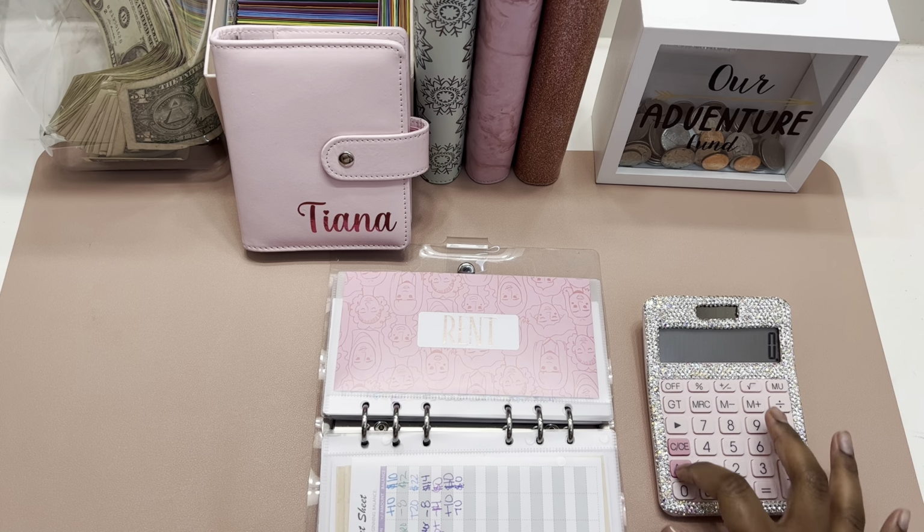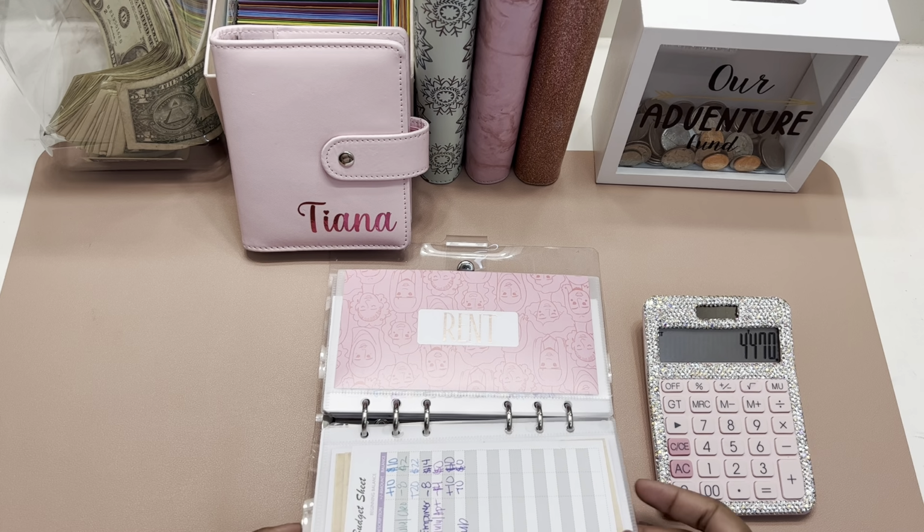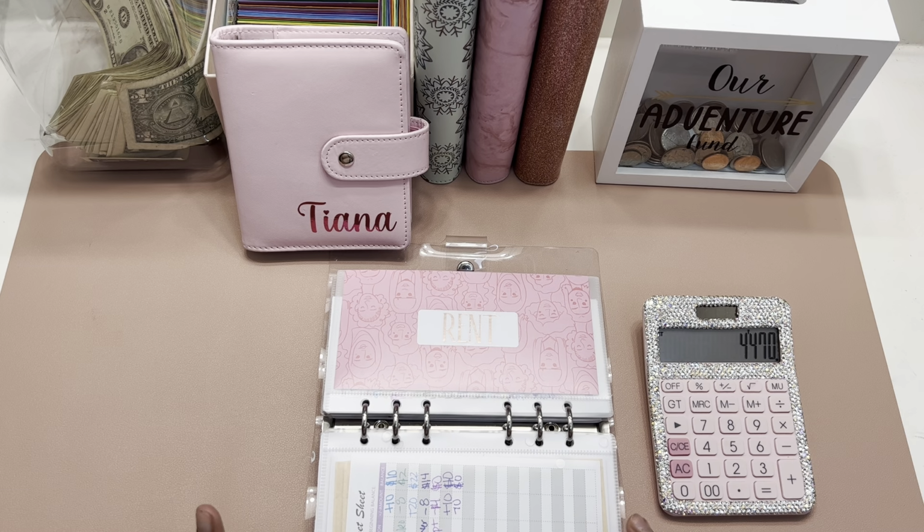Next is rent. My portion of rent is $745, so times 6, my goal is to have $4,470 in here. So that is a lot of money. It is going to take a little longer than some of these other envelopes, but that's just the reality.